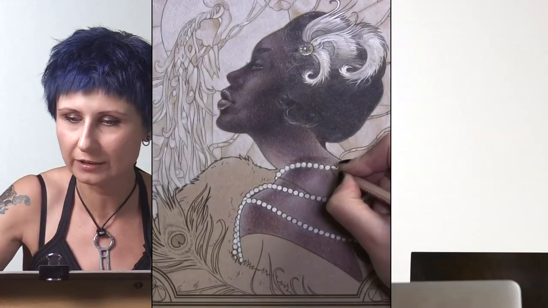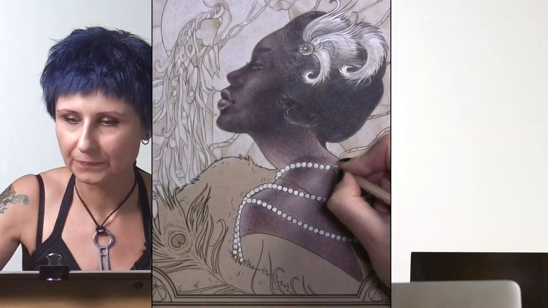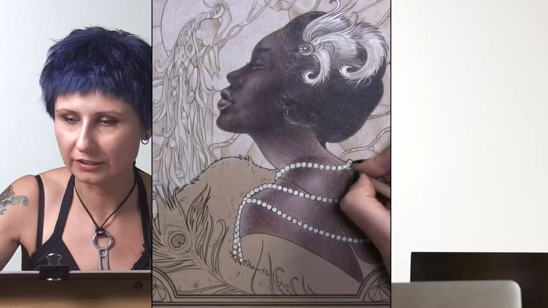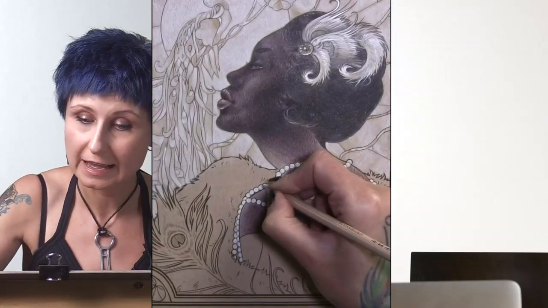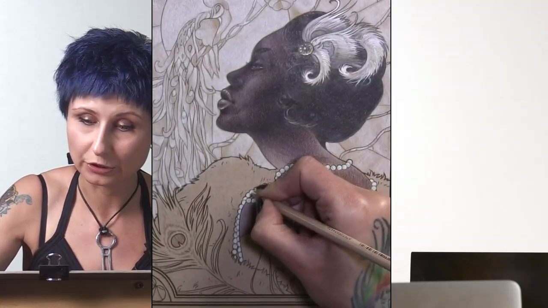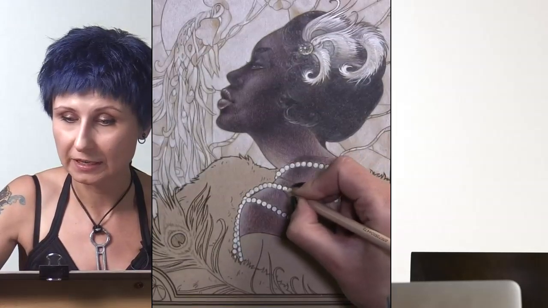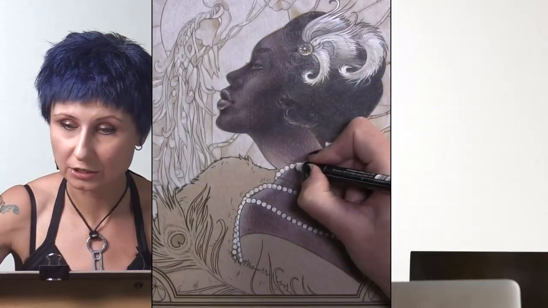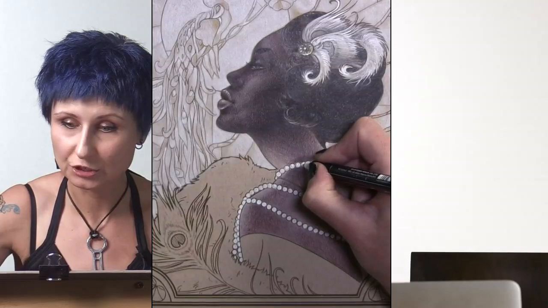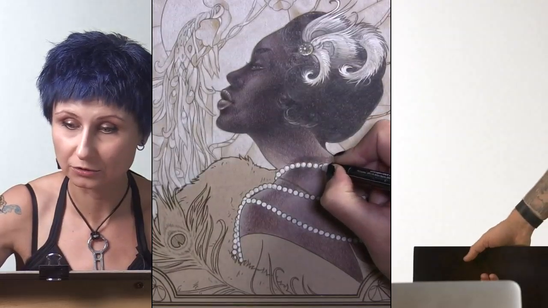You can go all the way around, or you can add it just on one side over here like that. Because this is a very high contrast drawing, I don't want to do individual work on every single pearl, but I do want some three-dimensional feel to the pearls. So for the final touch, I will take my gel pen and put a single white spot in the middle, which may or may not come out on the video.